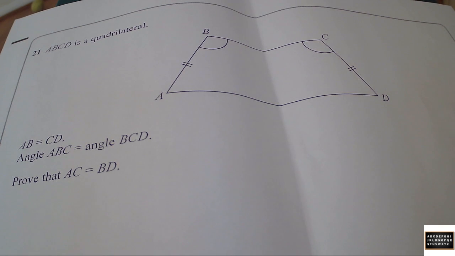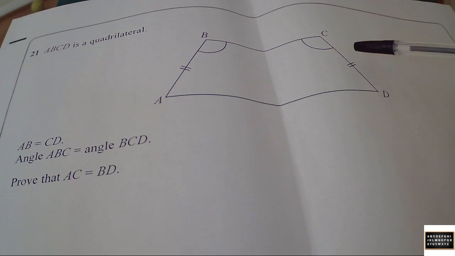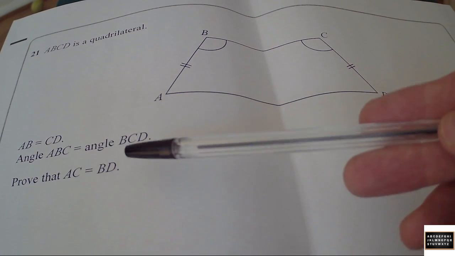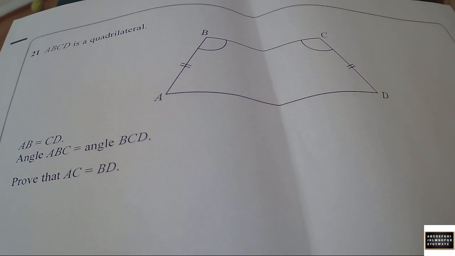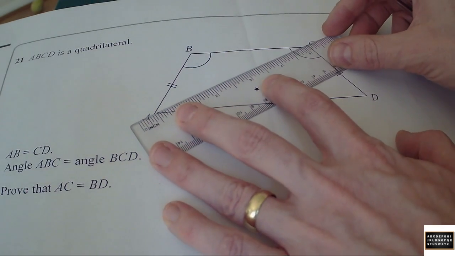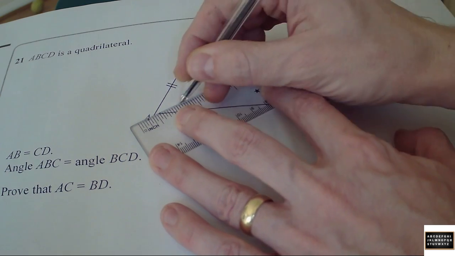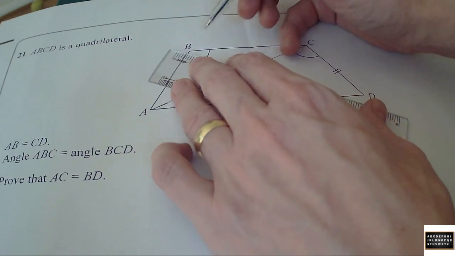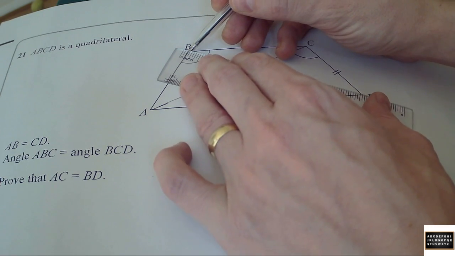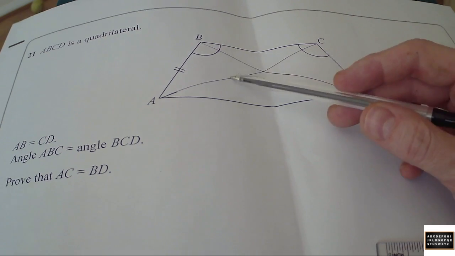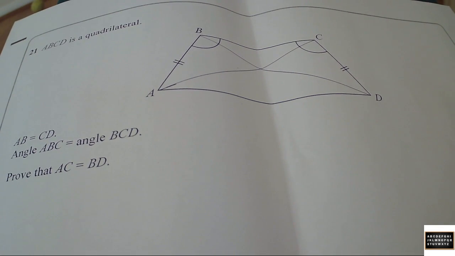So it's a quadrilateral trapezium. They're telling you some things in the question. They're telling you that this is the same as that, and they're telling you that this is the same as that, and they're saying prove that AC equals BD. Now the first step is to draw that line in. So I'm going to take a ruler and draw that line in. So this is AC, okay, roughly, and then this is BD, okay, and what you're forming here is two non-right angled triangles.